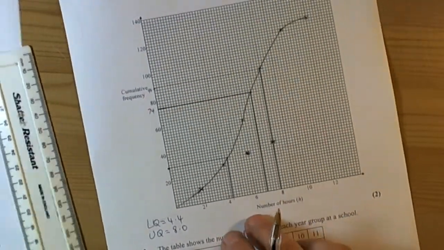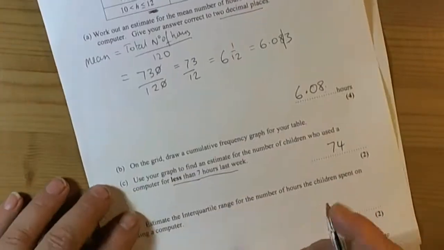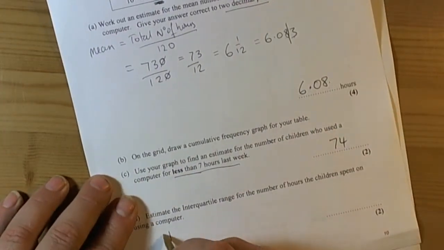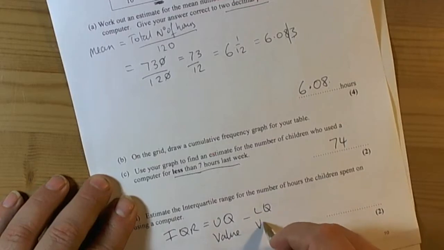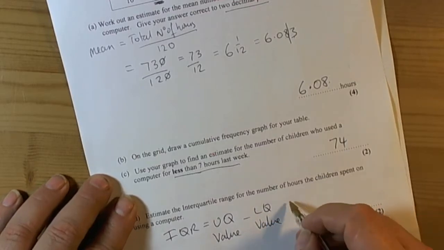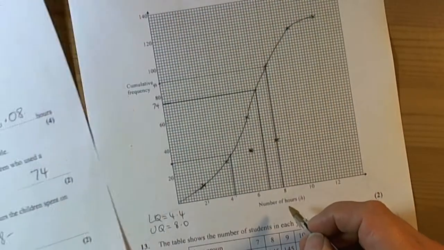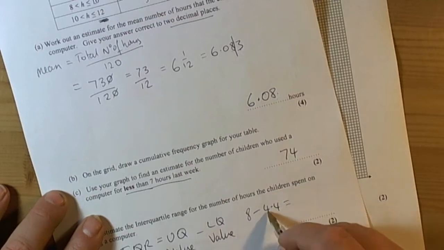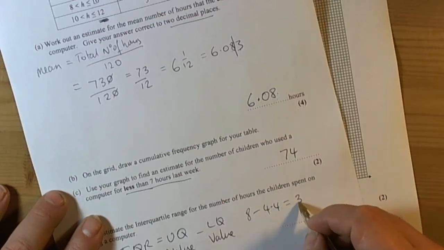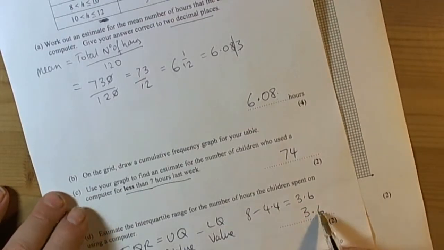Now the interquartile range, we have to do the difference between the upper quartile value and the lower quartile value. So the interquartile range is the upper quartile value minus the lower quartile value. So in this case, the upper quartile value we found was 8, and the lower quartile value we found was 4.4. So if we do the subtraction, 8 take away 4 is 4, then take away another 0.4, 3.6. So we found the interquartile range is 3.6.